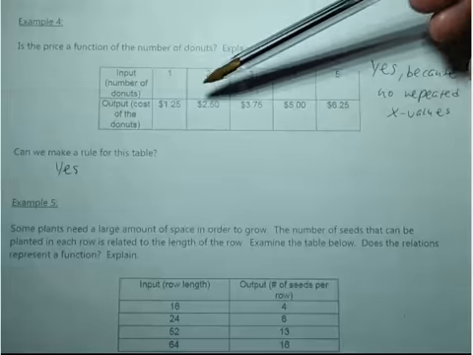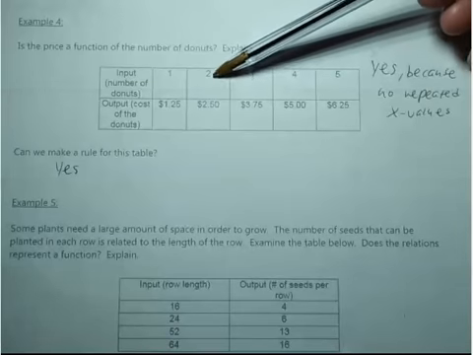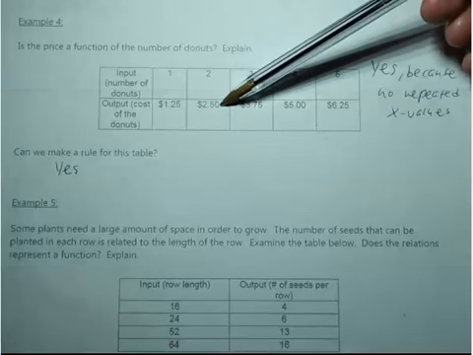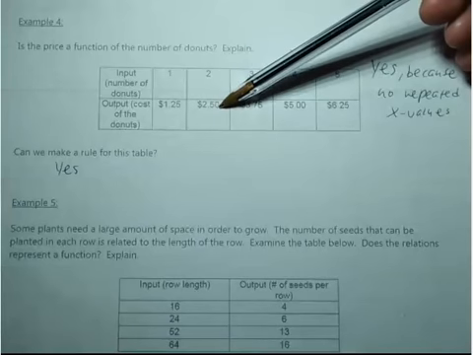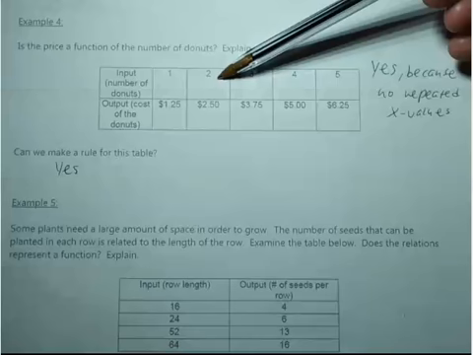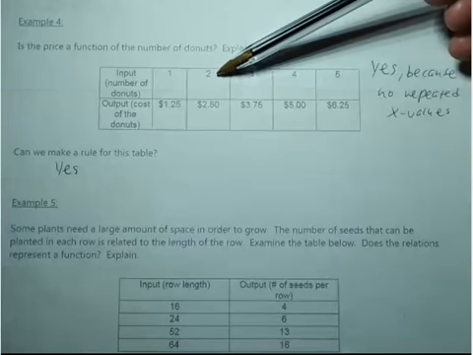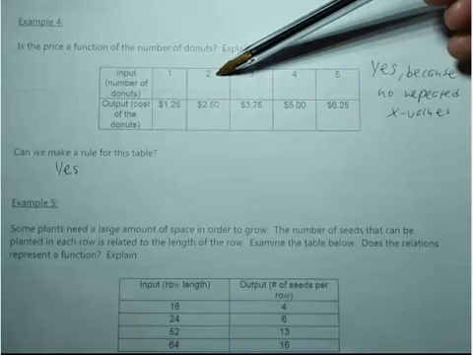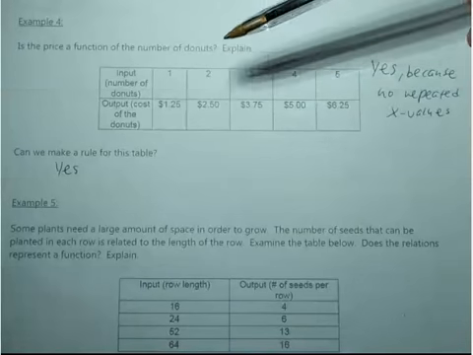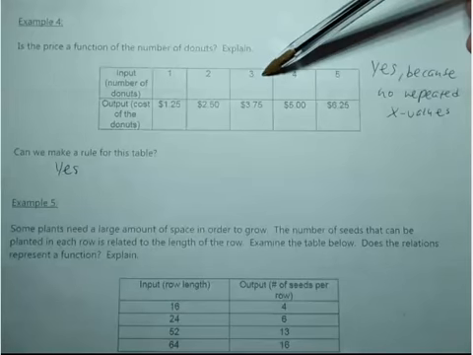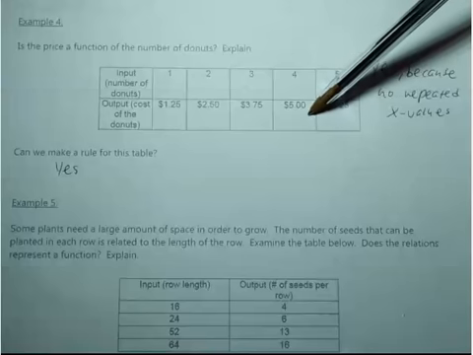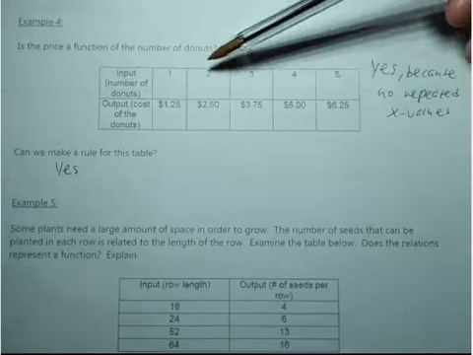We said they're either adding 25 cents or multiplying by 1.25. If we look at 2, if we were adding 25 cents, our output should be $2.25. However, our output is $2.50. So we said our second option was they might be multiplying by 1.25. 2 times 1.25 is in fact $2.50. 3 times 1.25 is $3.75. 4 times 1.25 is $5. So that's consistent across the rest of the table.